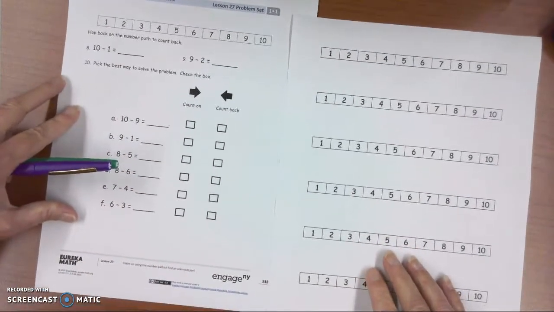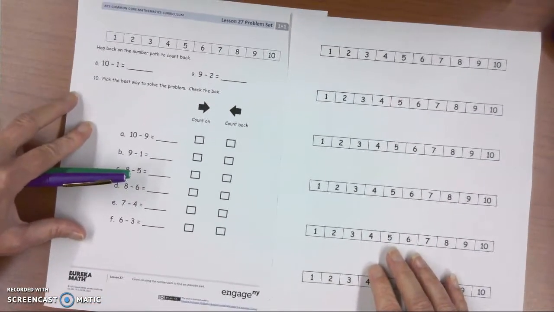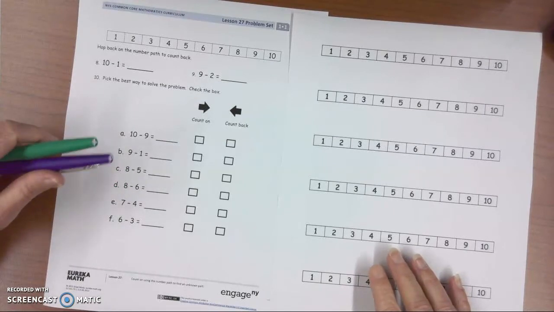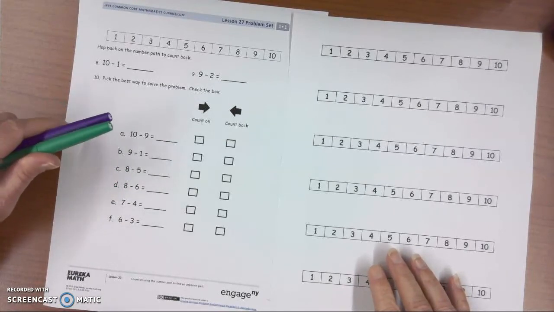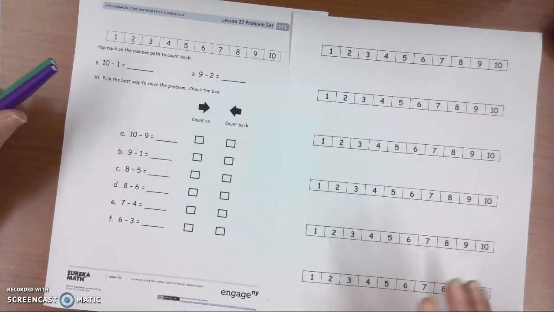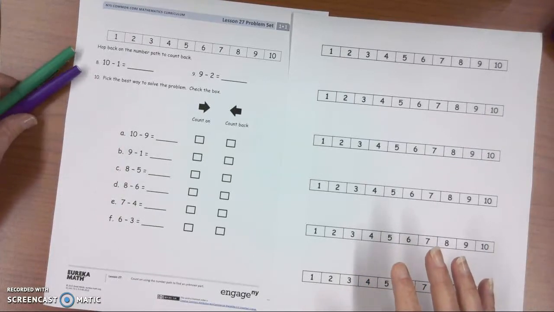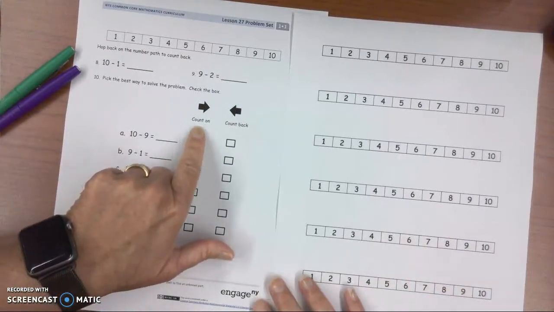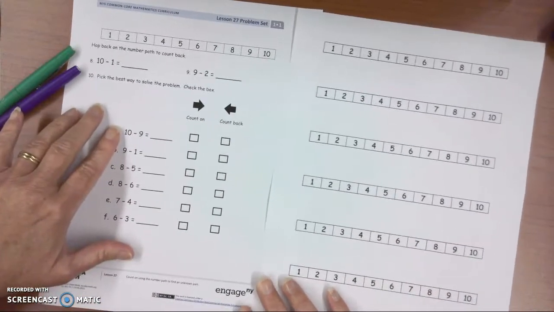In this short video, we're going to talk about which strategy is the most efficient strategy to use and when. Because we have lots of strategies to use to solve subtraction problems, but which strategy is the best for a given problem? So we're going to talk about counting on or counting back and which strategy works.